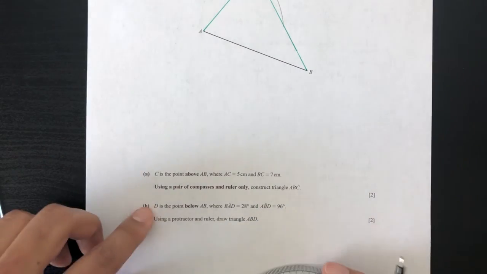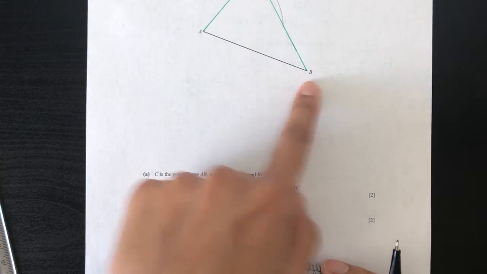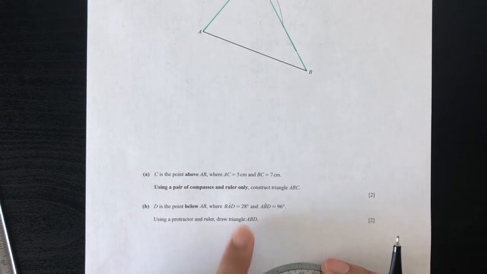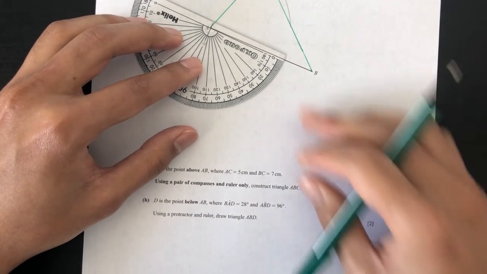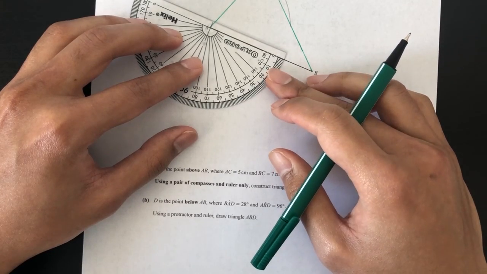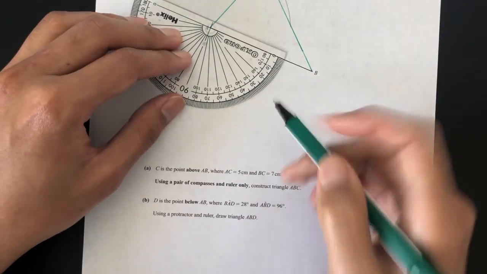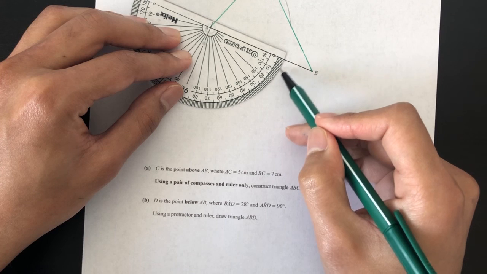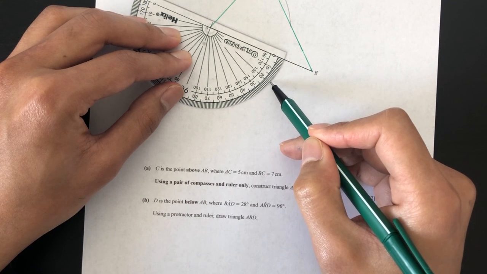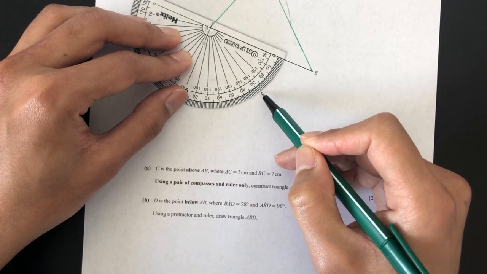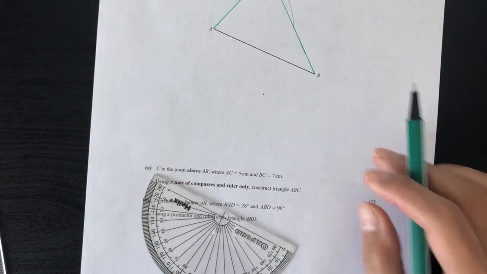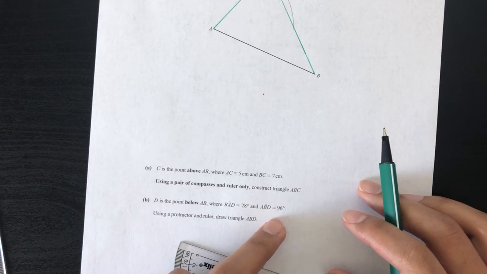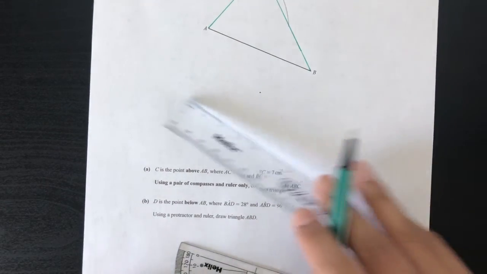Angle BAD is 28, which means we have to measure the angle at A. So this is 10, this is 20, and this is 28, the point 28. Now let's draw a line first so we know where it can be.